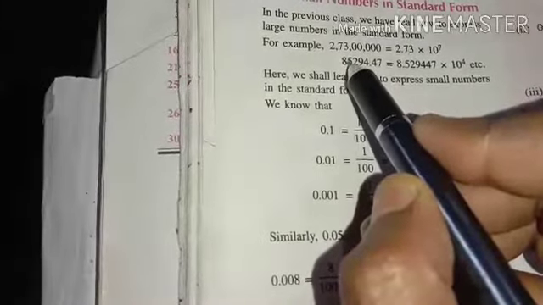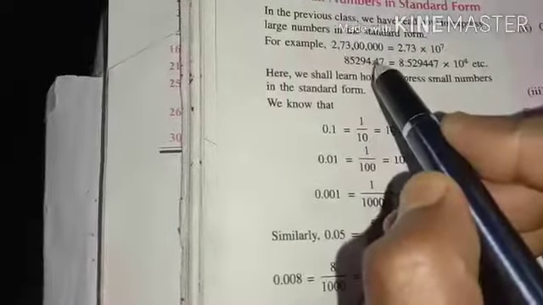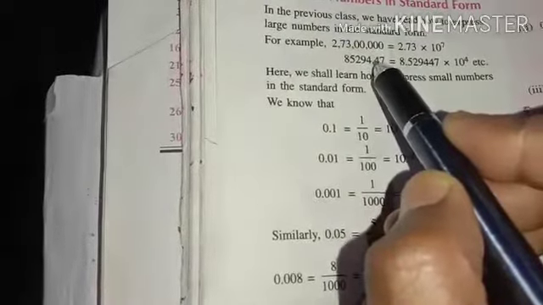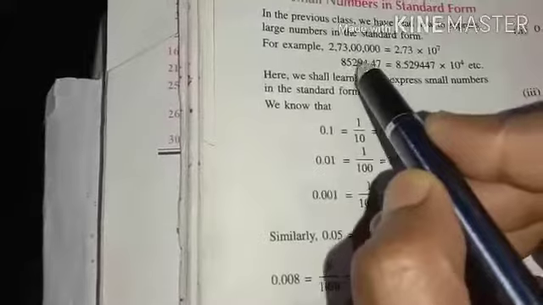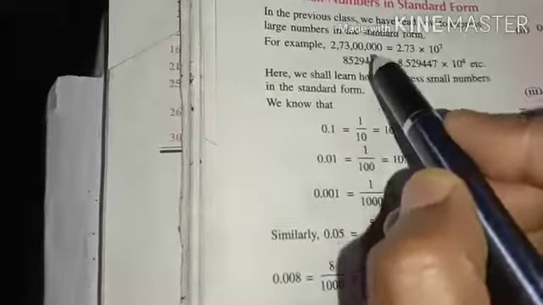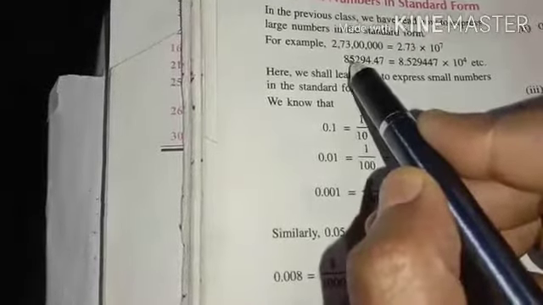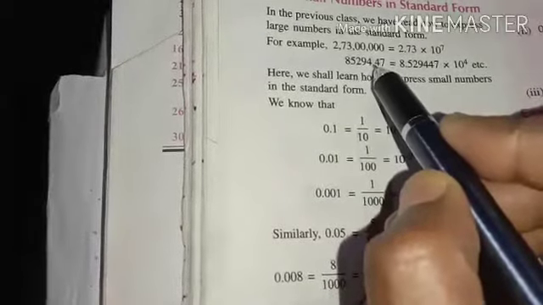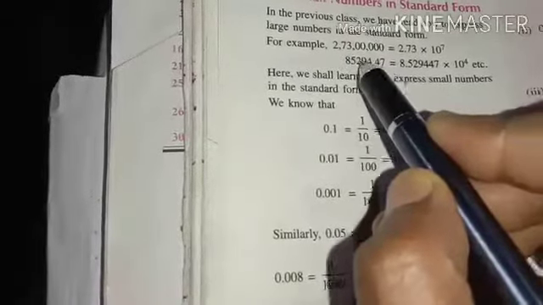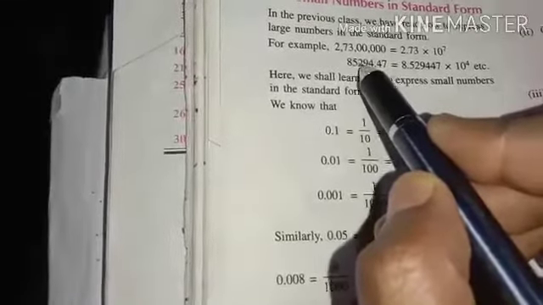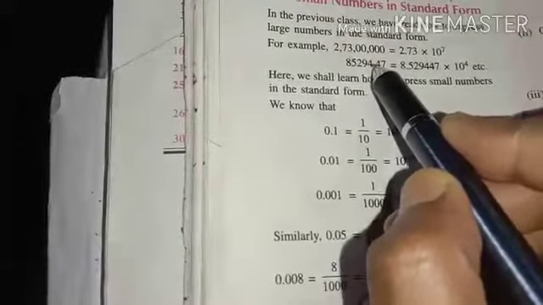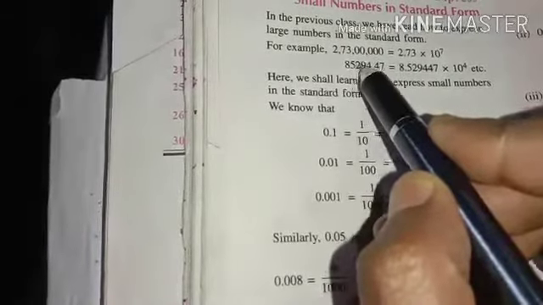From here to the original point, within these two points, how many numbers are there? 1 2 3 4, that is 5294.